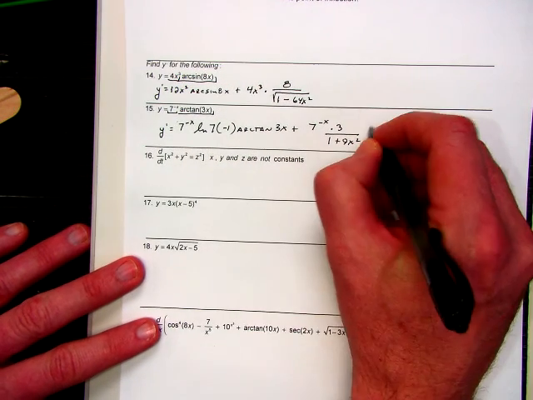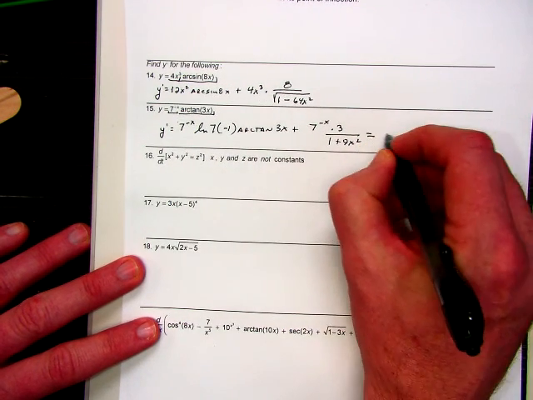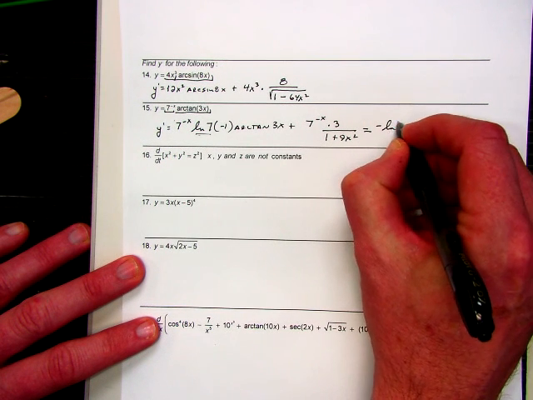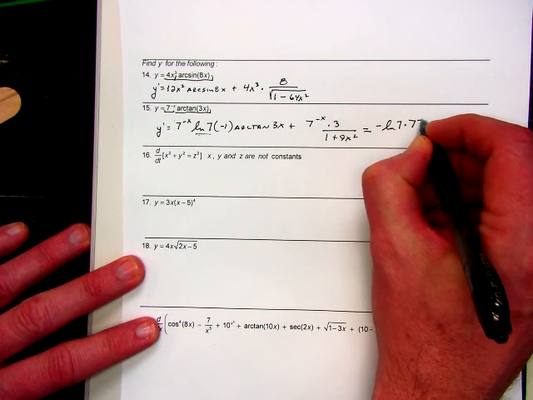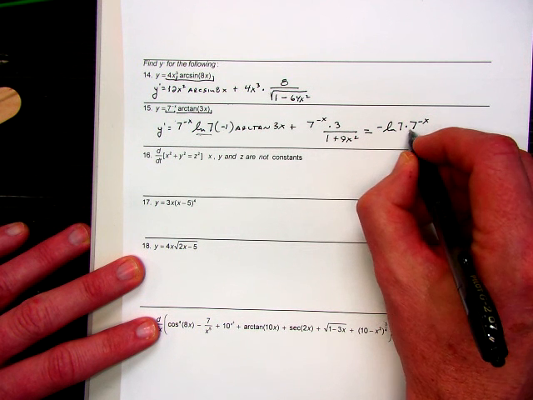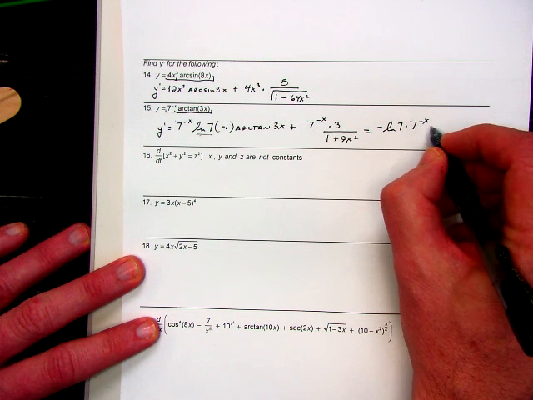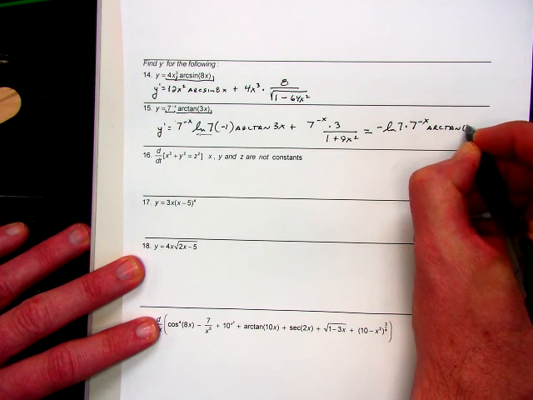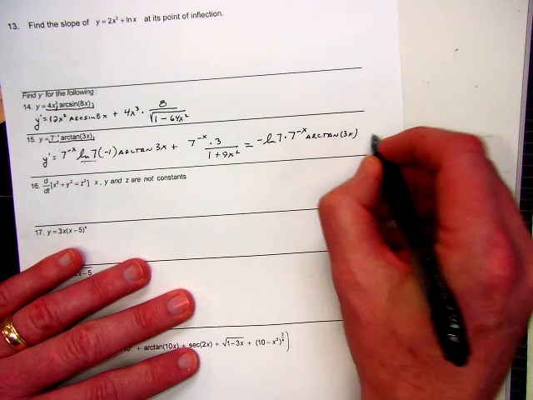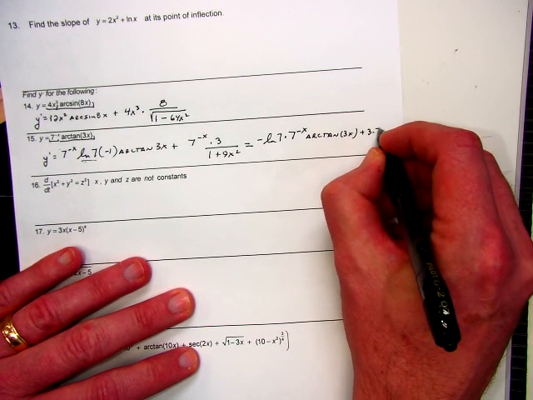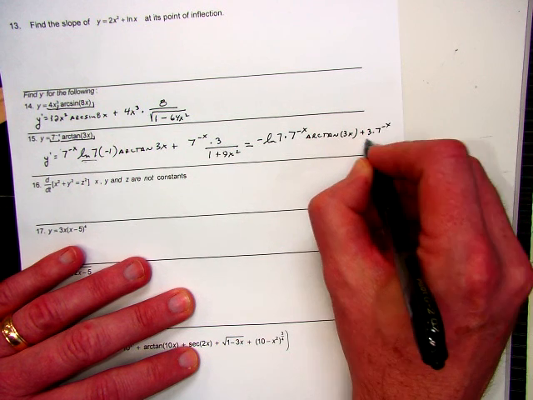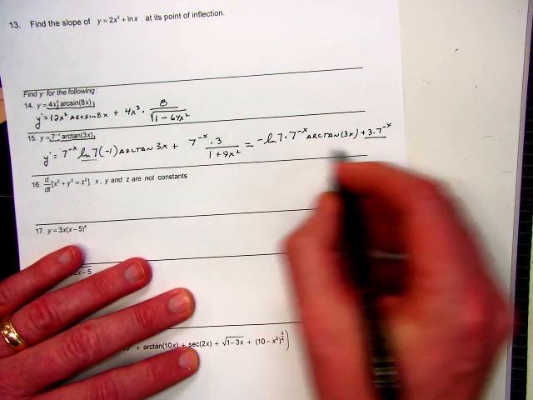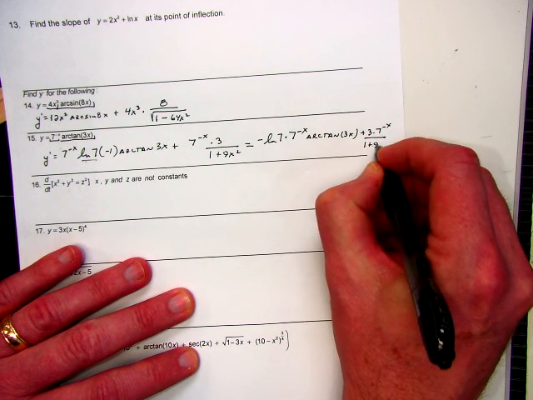So, all right, so I'm going to clean this up a little bit. So I think it's easier just to put the natural log first. So I do negative natural log of 7. Then I don't have to deal with that at all. Times 7 to the negative x times the arctan of 3x, and then it's plus 3 times 7 to the negative x. I cannot make that 21 because 3 is not part of that base, over 1 plus 9x squared.